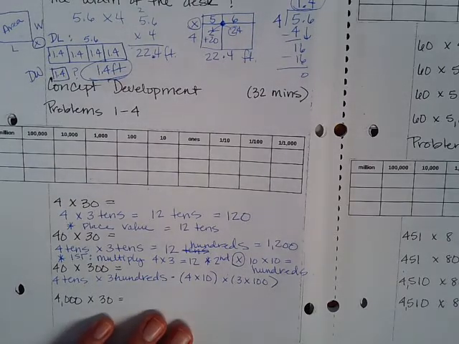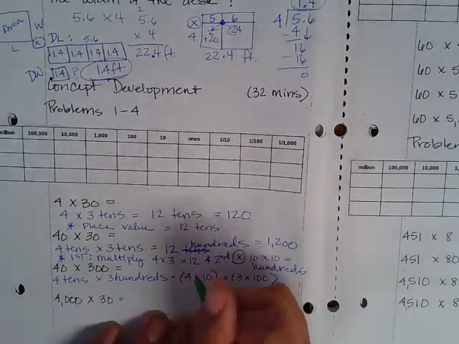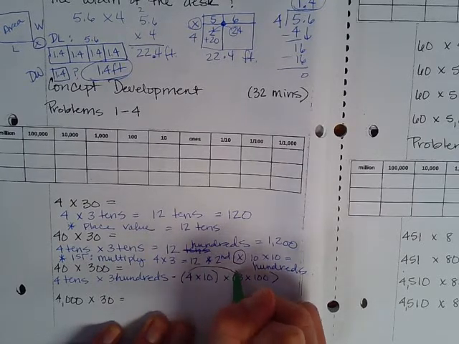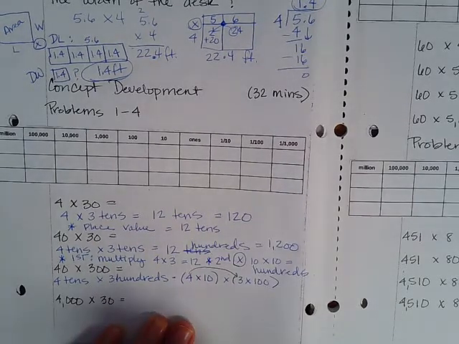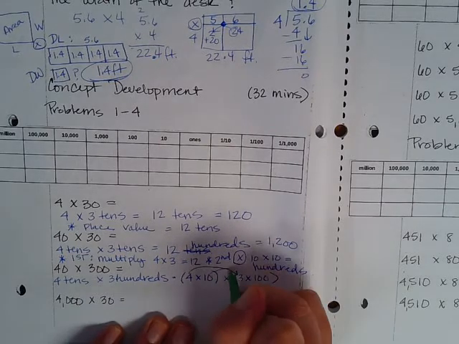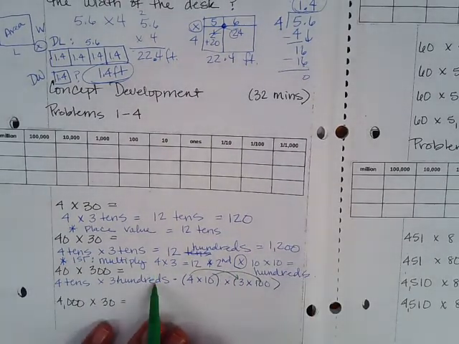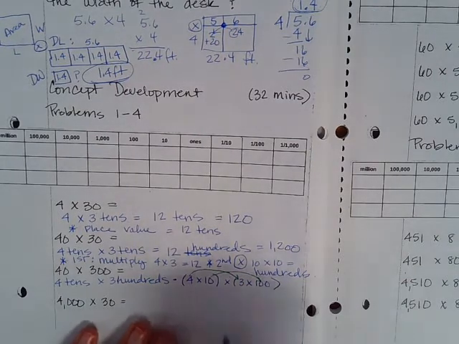Now this is distributive property. Watch this. 4 times 3 and 10 times 100. That's actually what we've been doing, is the distributive property.